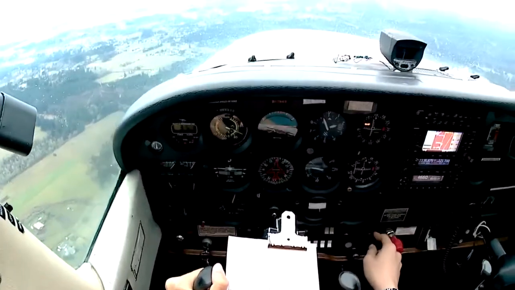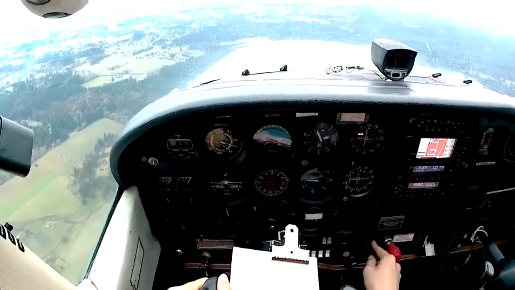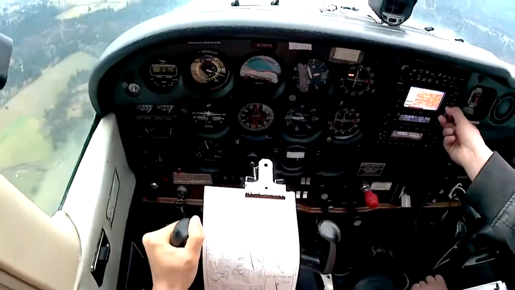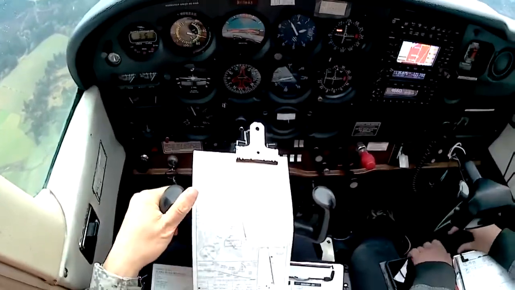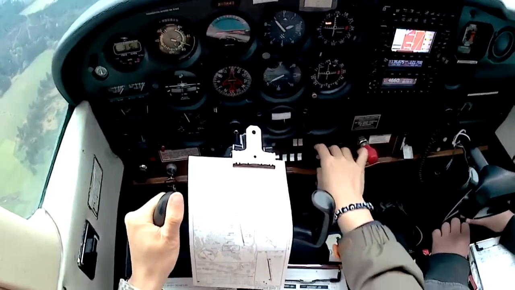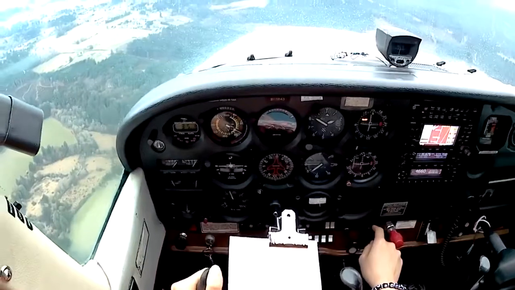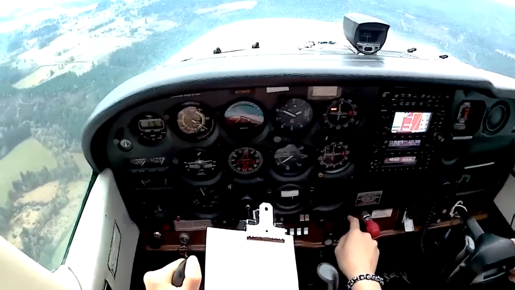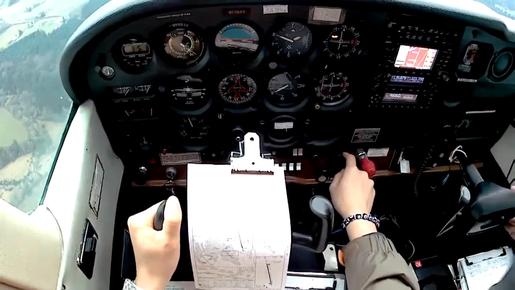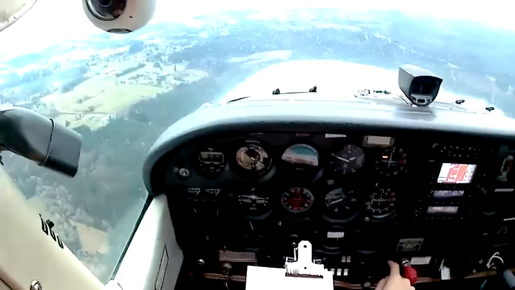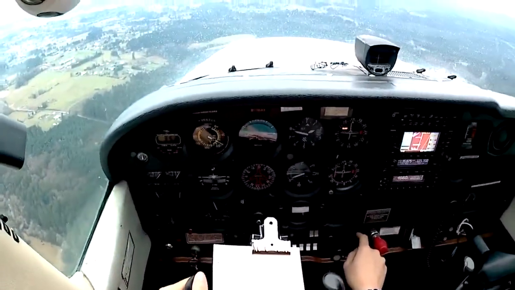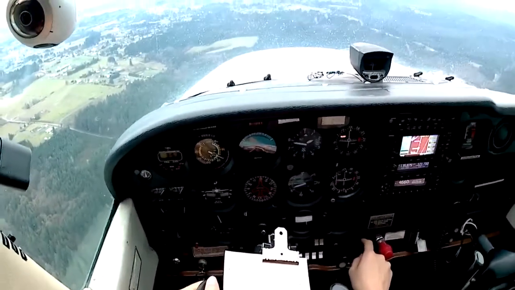Now we are going to... Scampus traffic, Cessna 843, 6 mile final runway 15, localizer 15, planning touch and go, northeast departure, Scampus.